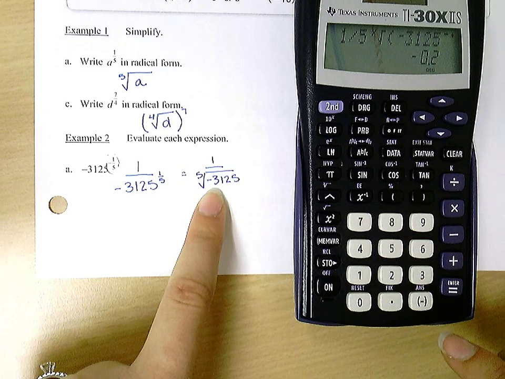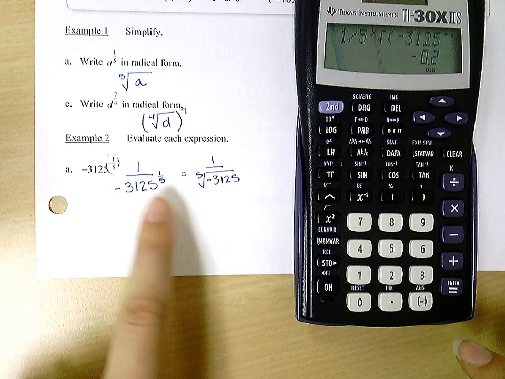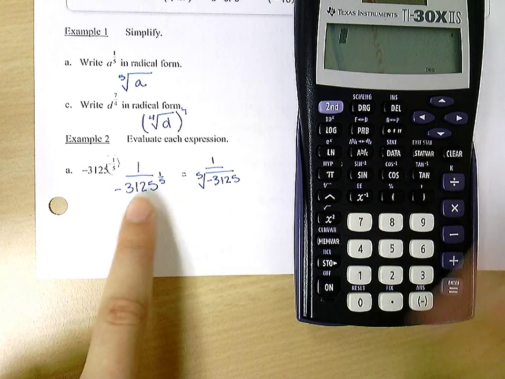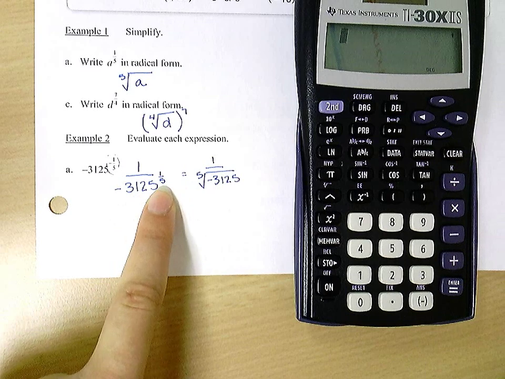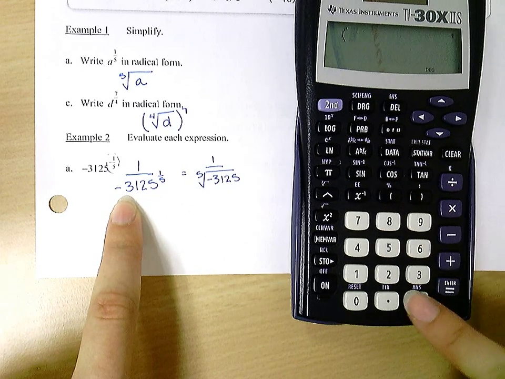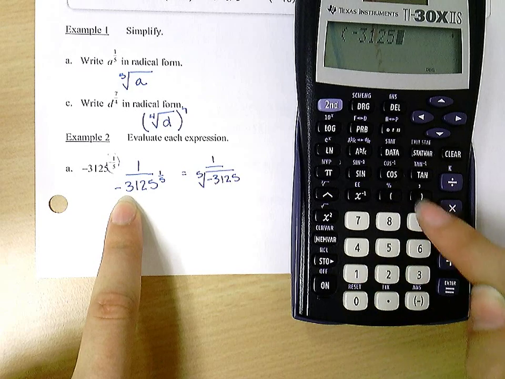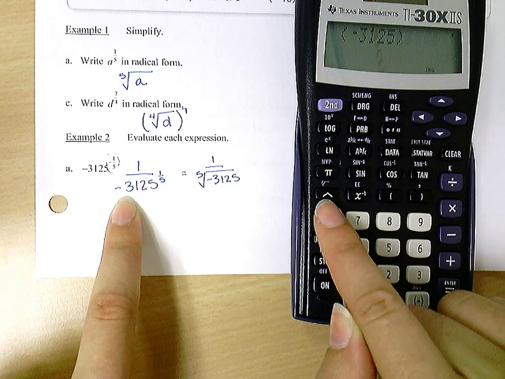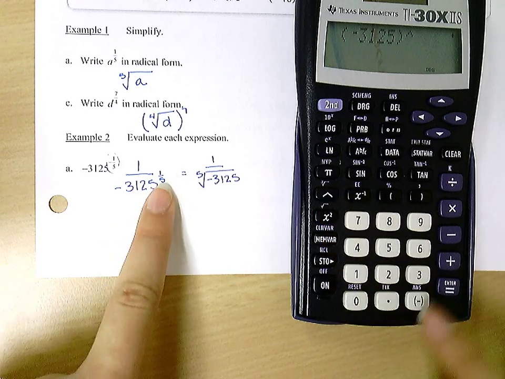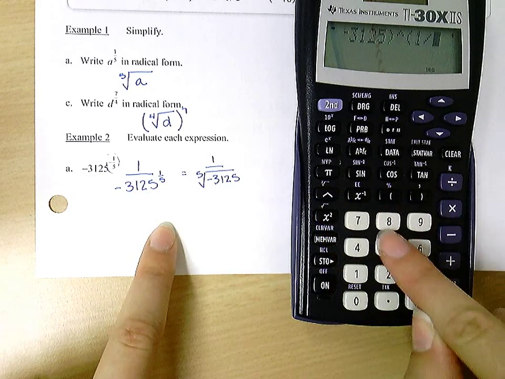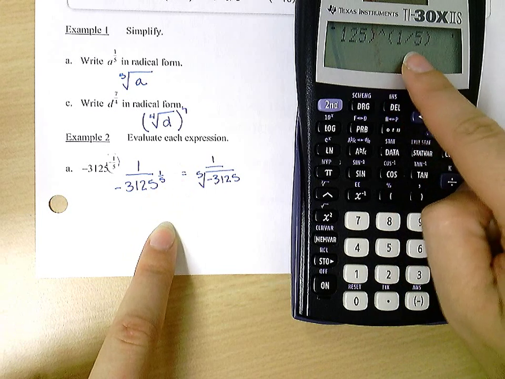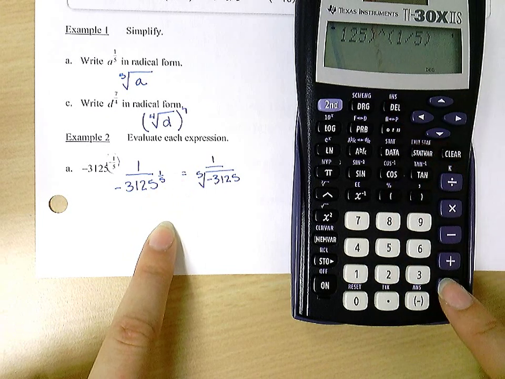Or if that's too difficult, we can use our fraction exponent here. So if I wanted to take -3,125, I could raise it using the caret key. Okay, so raise it to a power of 1 over 5. So raise it to that fraction. So that caret and then the fraction 1/5.